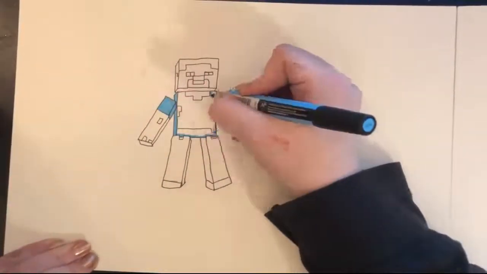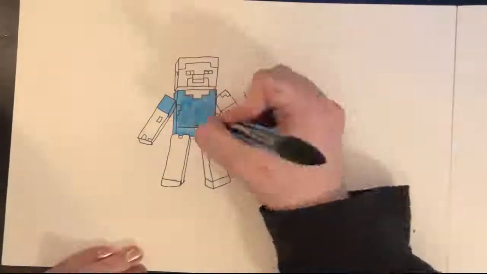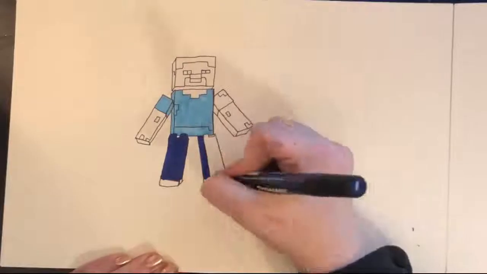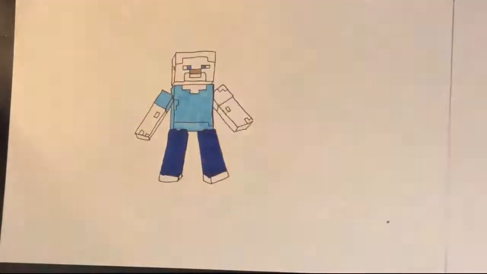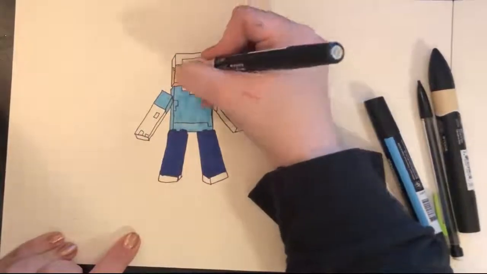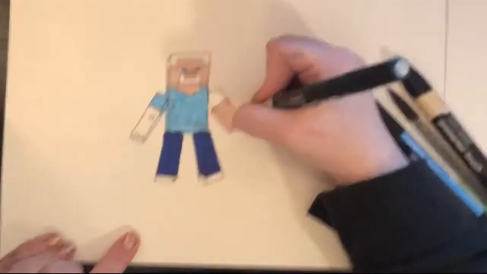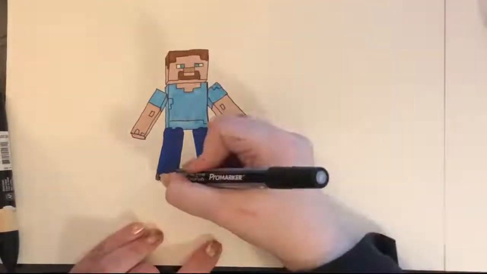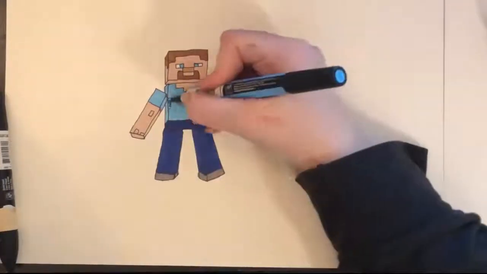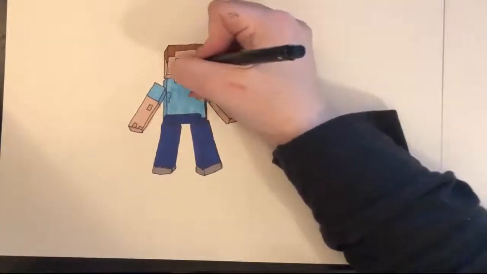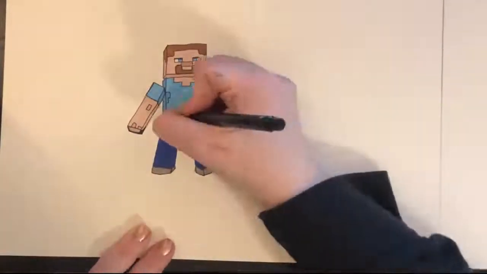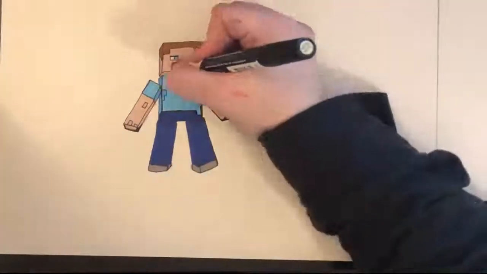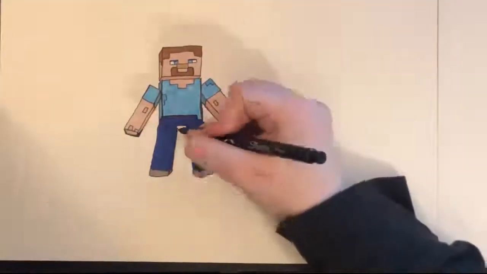Step 8. Color Steve. Typically, he has dark brown hair, blue eyes, a light blue shirt, and blue jeans. But you can definitely color it to make it look however your current Minecraft skin does. Now, here's a little how to draw Alex.